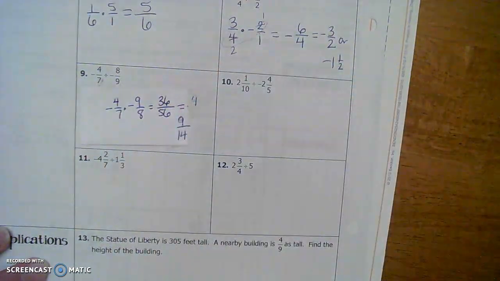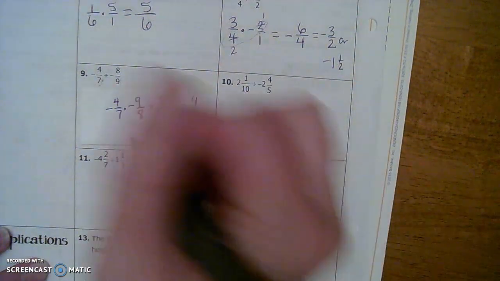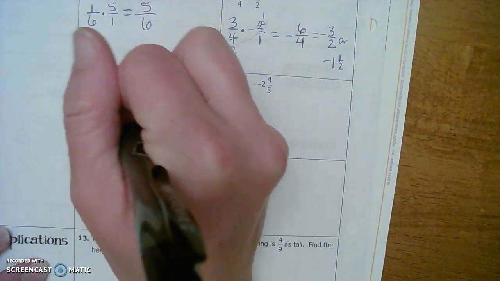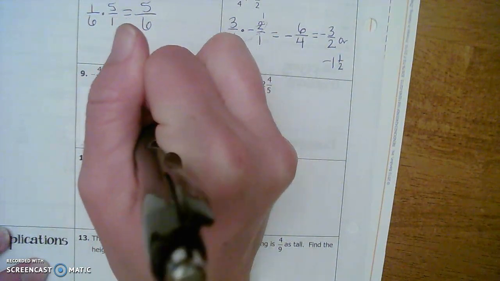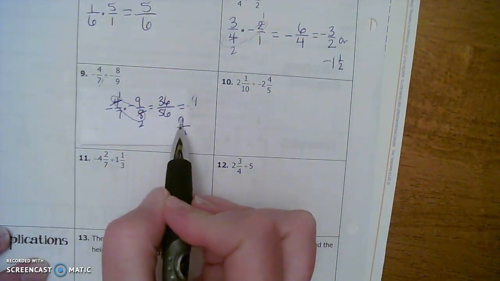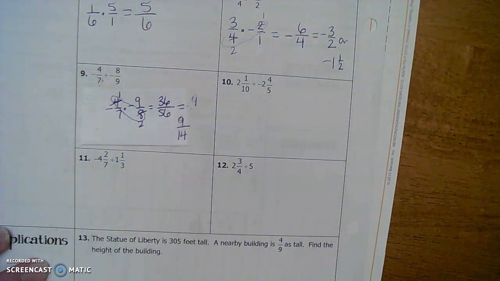Down here, again, hopefully you could have seen the 4 and the 8. 4 goes into 4 once and into 8 twice. So right away, 1 times 9 is 9. 7 times 2 is 14.